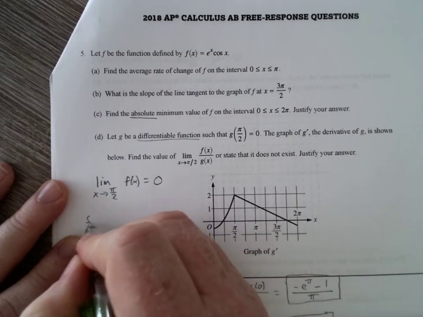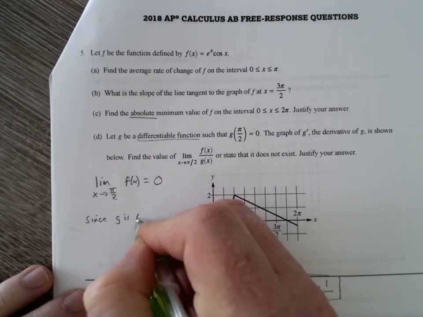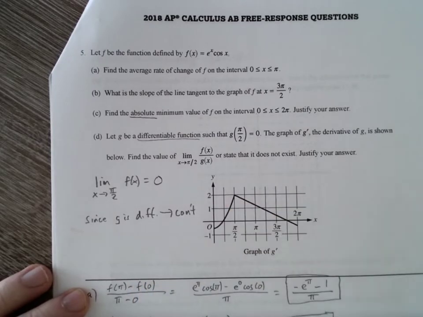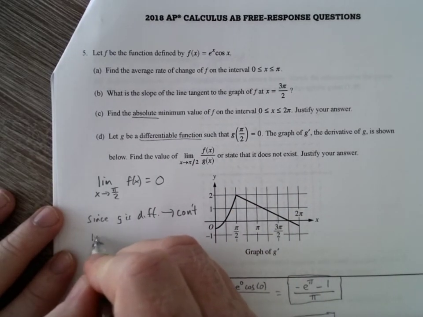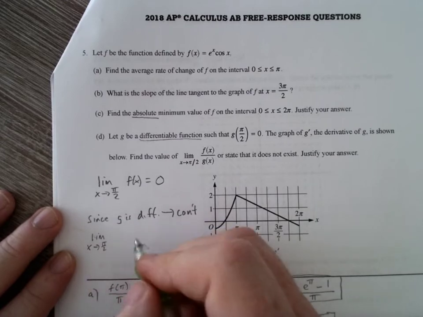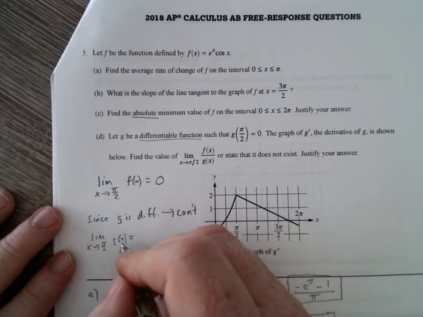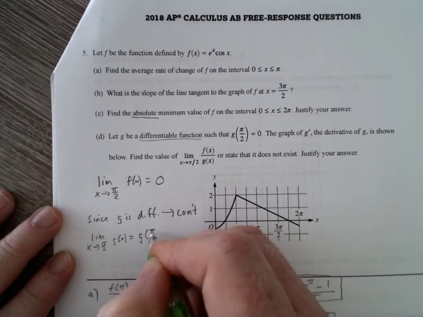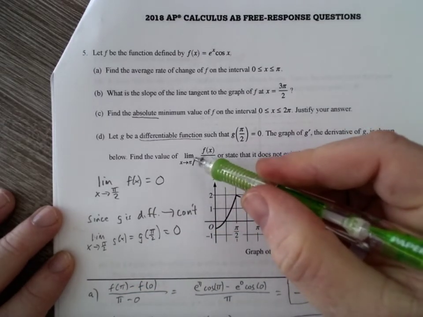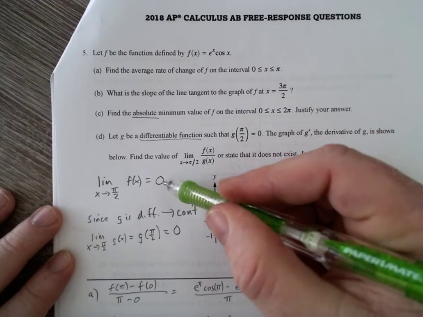Now since g is differentiable, it implies that it is continuous. So now the limit as x approaches pi over 2 of g of x, since it is differentiable and continuous, has to be the same thing as g of pi over 2, and we're told that g of pi over 2 is 0. So the limit as x approaches pi over 2 of f of x over g of x is going to give me 0 over 0.